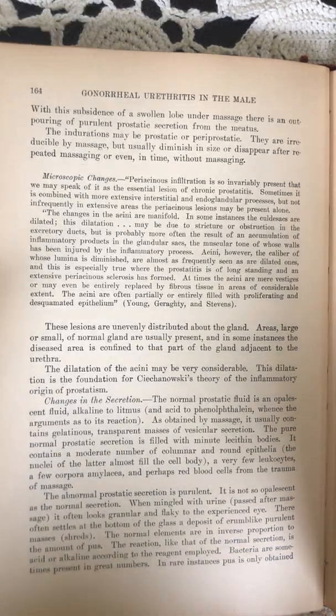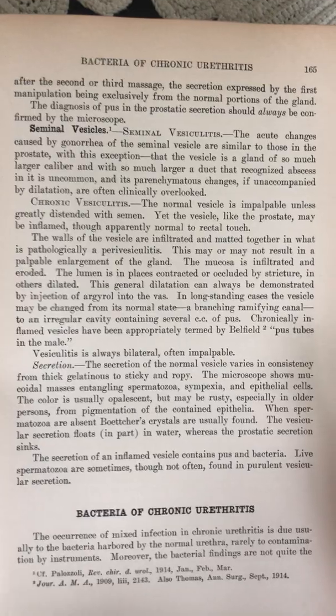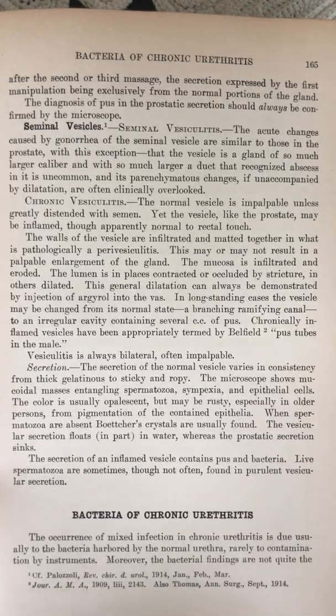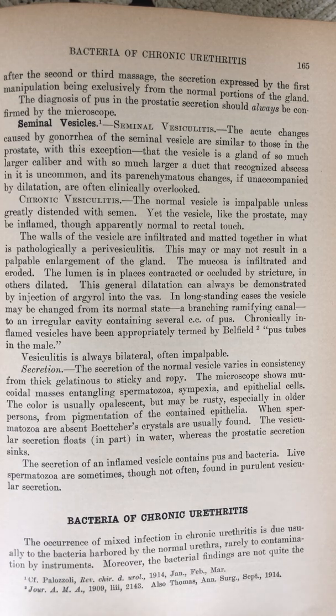Bacteria are sometimes present in great numbers. In rare instances, pus is only obtained after the second or third massage, the secretion expressed by the first manipulation being exclusively from the normal portions of the gland. The diagnosis of pus in the prostatic secretion should always be confirmed by the microscope.